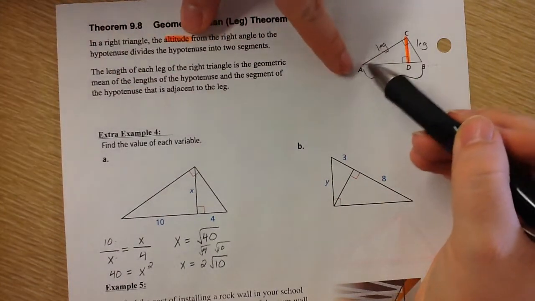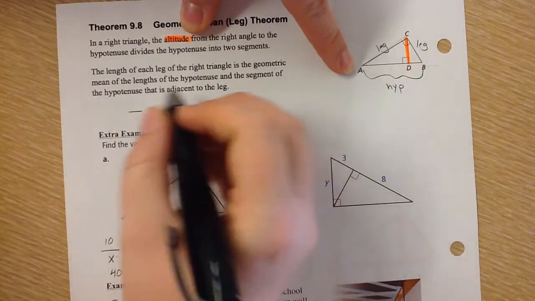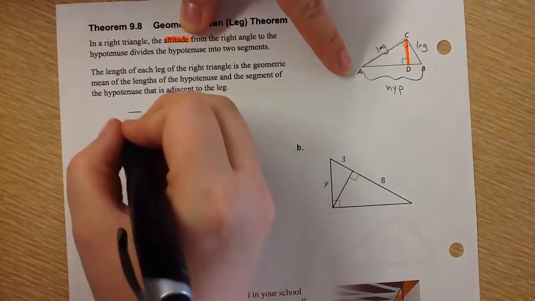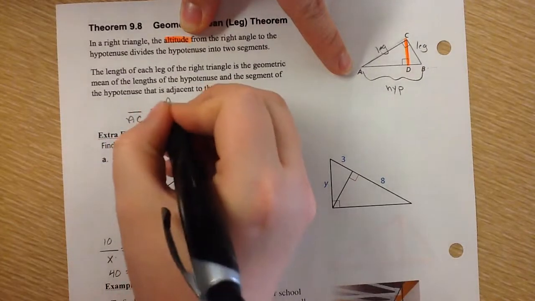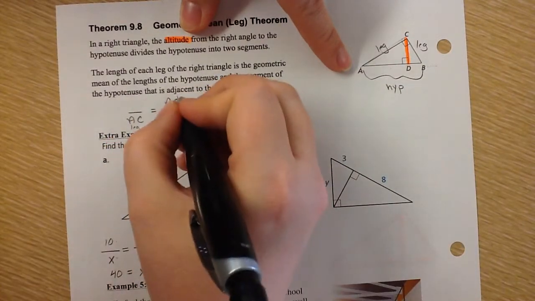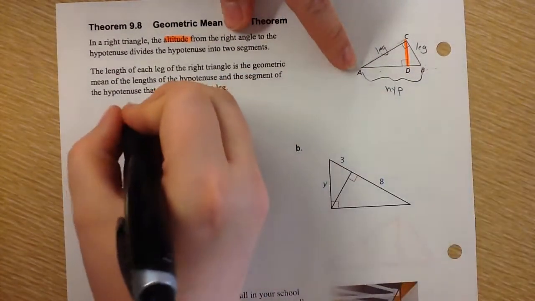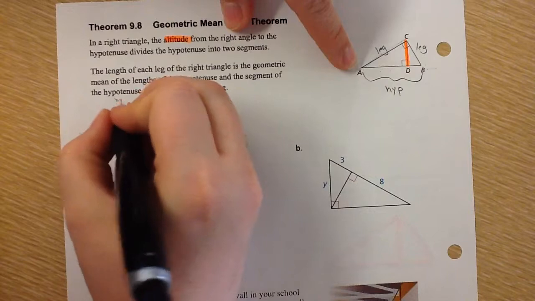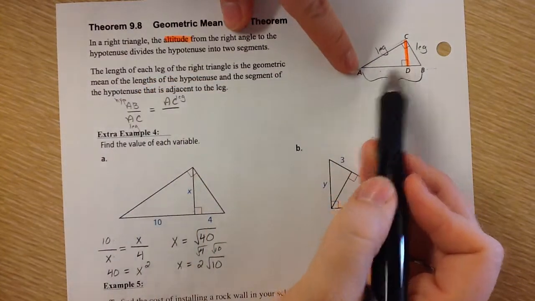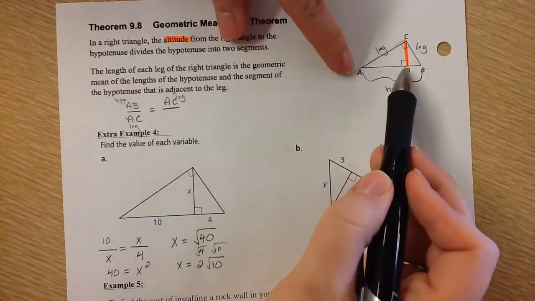So if I'm looking at this leg AC, again, set up my proportion here. AC, that's a leg, is the geometric mean between the whole hypotenuse AB, and the piece of the hypotenuse that's by that leg. The piece of the hypotenuse that's by this leg is A to D.